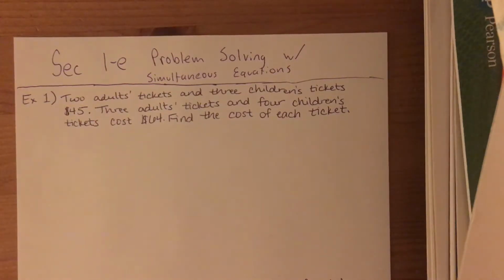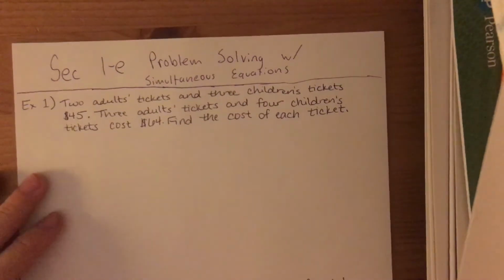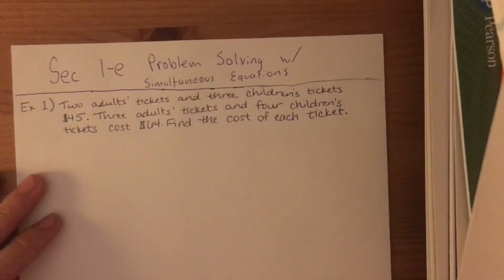Now, the second thing that we're going to look at today, guys, is going to be solving problems that have multiple equations that require us to write these equations for these different scenarios here. You may have heard these referenced as a system of equations. Those mean the exact same thing as simultaneous equations.